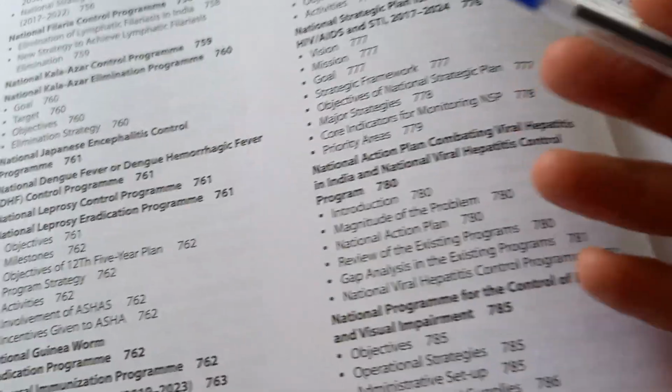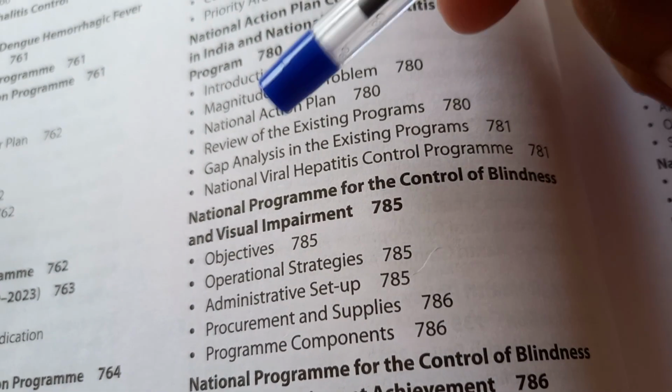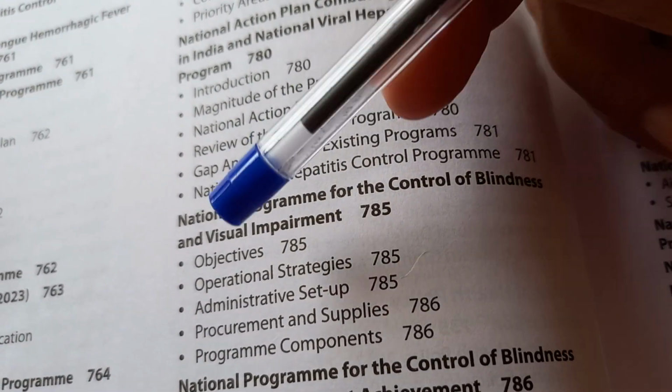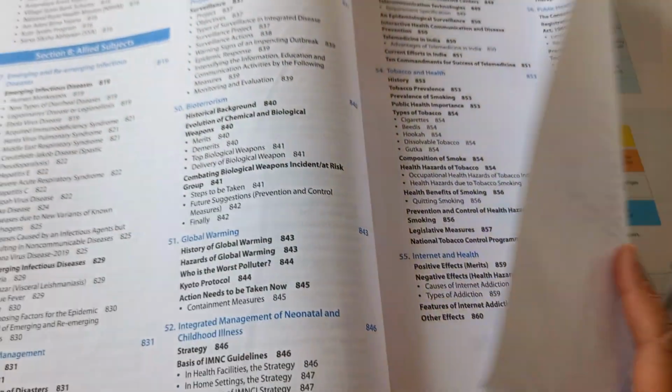All those different very important health programs, national health programs, you should know. Program for control of blindness and visual impairment. So all those they have covered here. The one good thing is all the national programs they have given a list here, right?